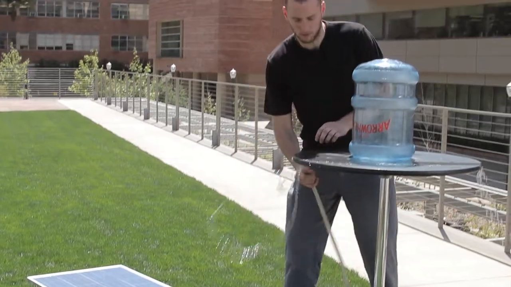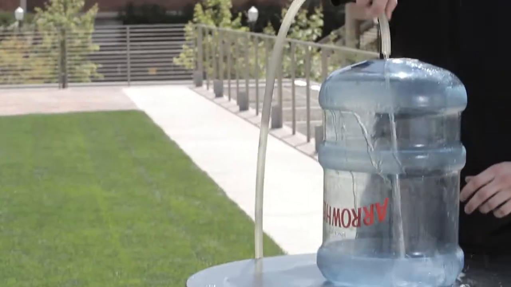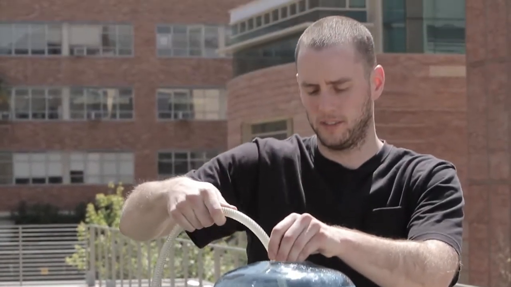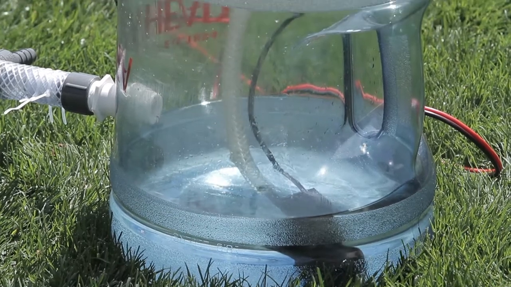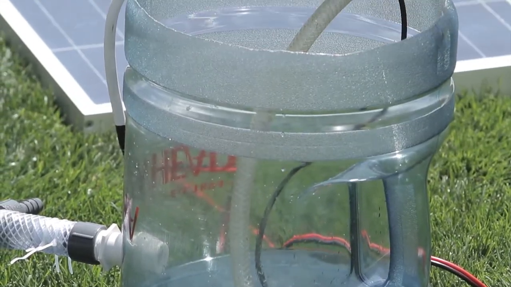So we have our solar panel, we just switch on this pump. And here we go. We're now pumping water uphill and effectively reversing a hydroelectric dam. And this is by far today the most popular and widely used form of energy storage for industrial power generation.